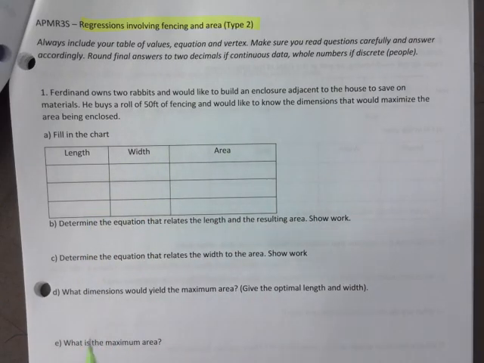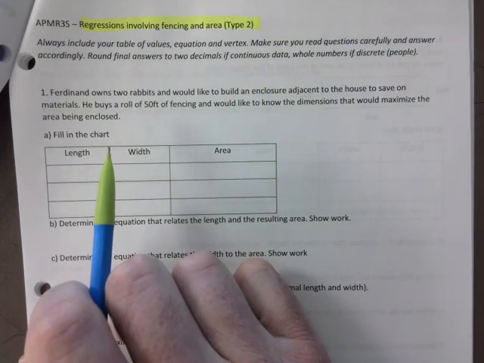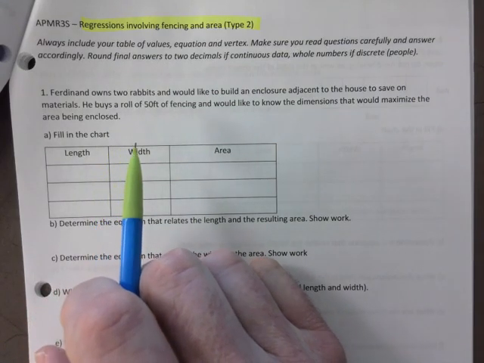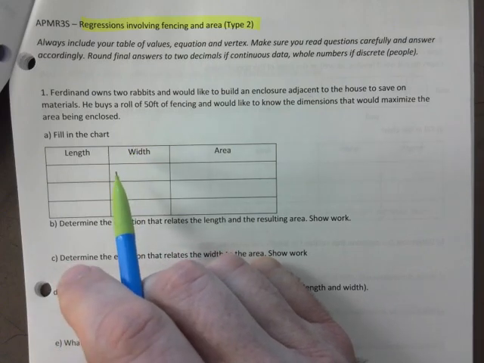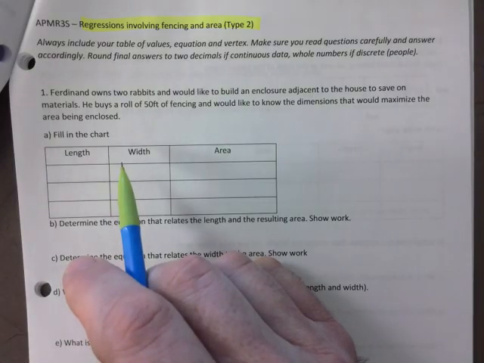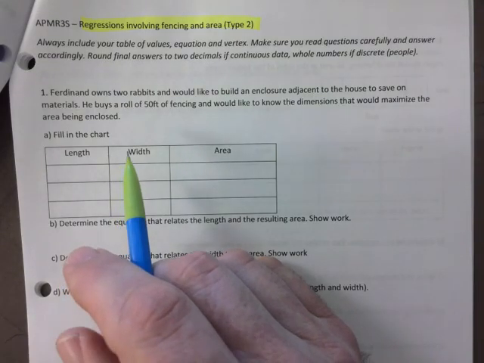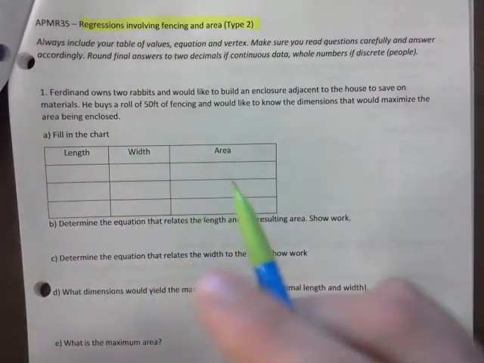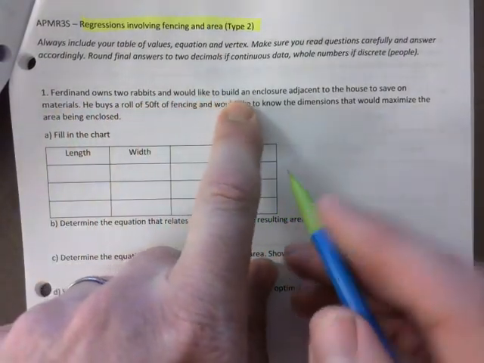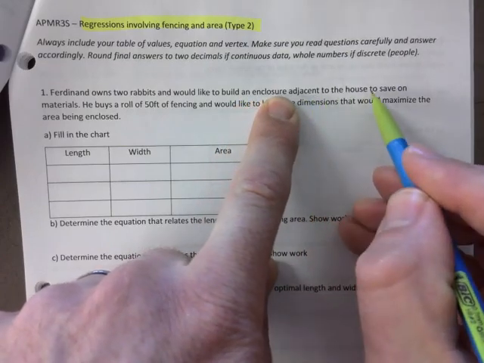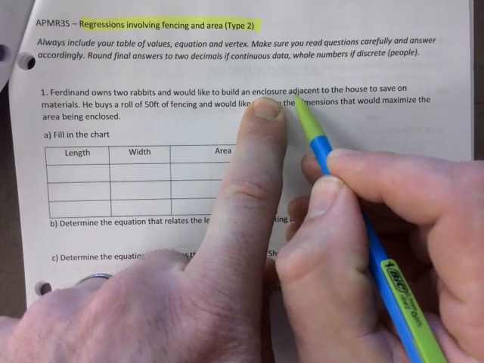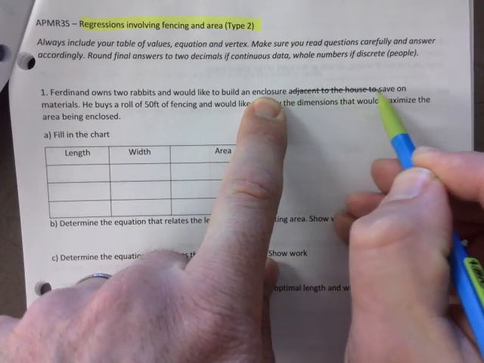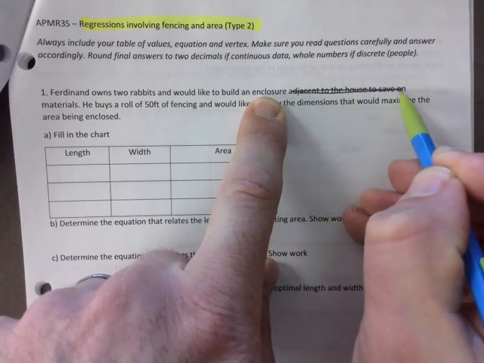Or did you do this for homework? Because then you'll be upset with me if I make a change right now. I want this not to be next to something. I want this to be completely open all around. So when it says, would like to build an enclosure adjacent to the house, we're going to get rid of the adjacent to the house part.